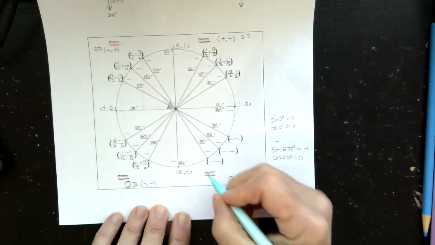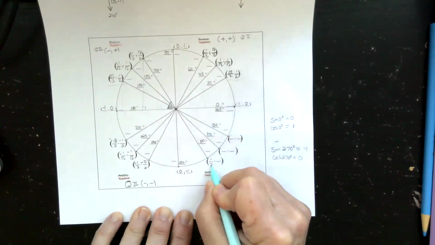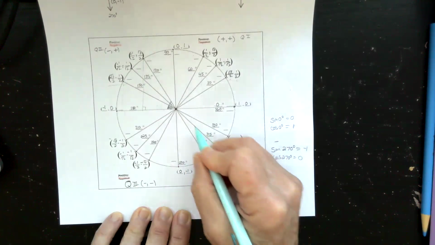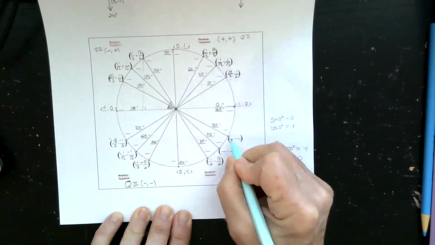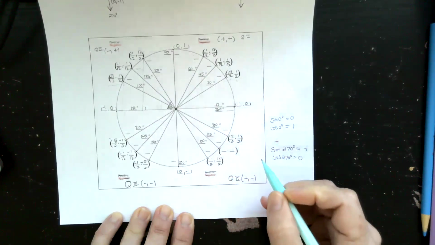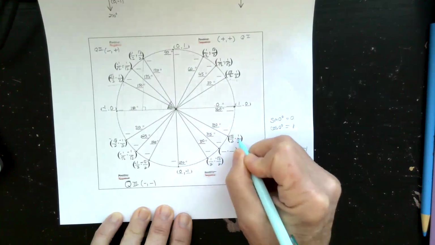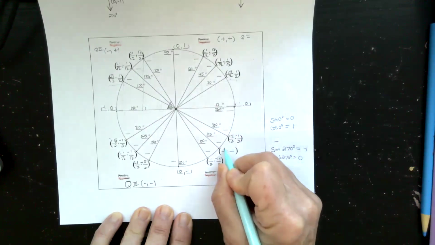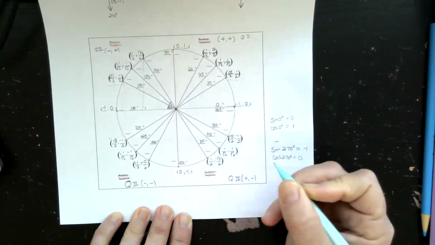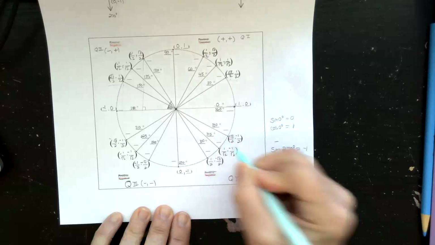What about 300? X is short, y is long. Look, what about 330? X is long, y is short. But we're in quadrant 4, so that means x is positive, but y is negative. Adjust the sign. This middle one is always a 45, so it's 1 over square root of 2, 1 over square root of 2. But x is positive, y is negative.